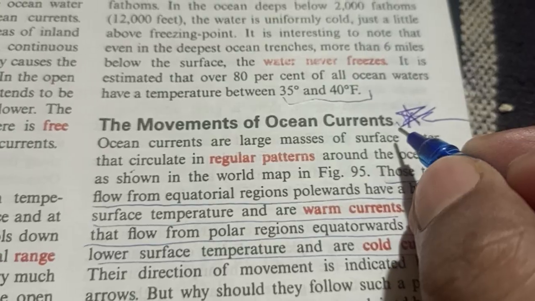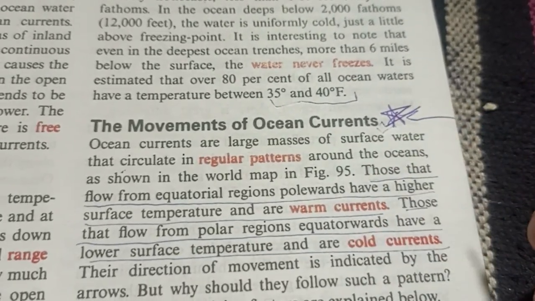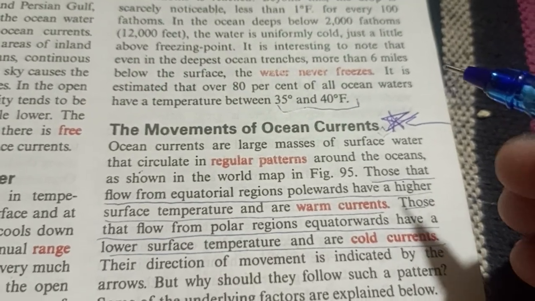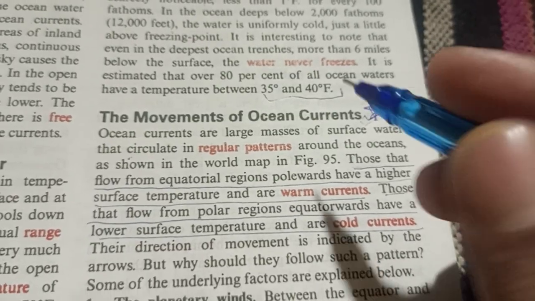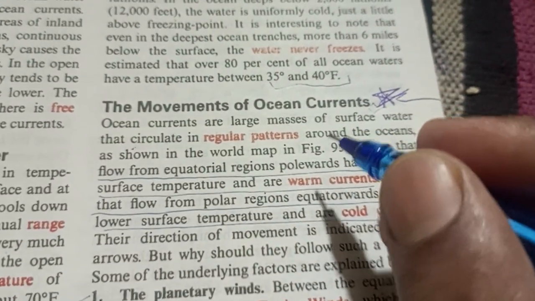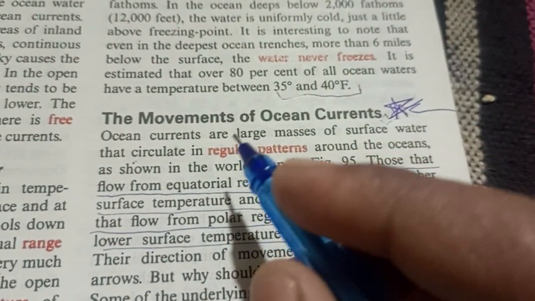The movement of the ocean currents. Today we are going to study this, and it is the most important topic from the exam point of view and also the knowledge point of view. So let's get started. The movement of the ocean currents.